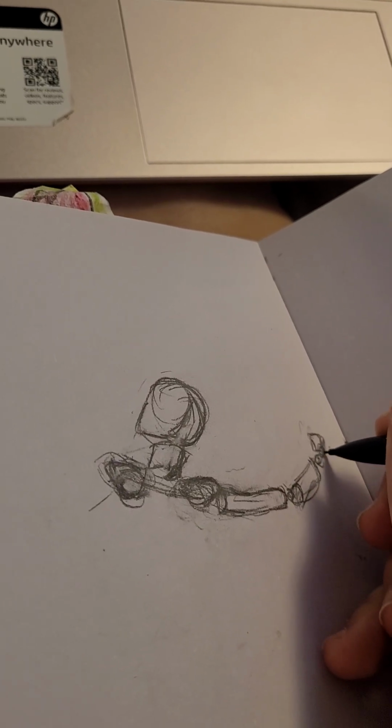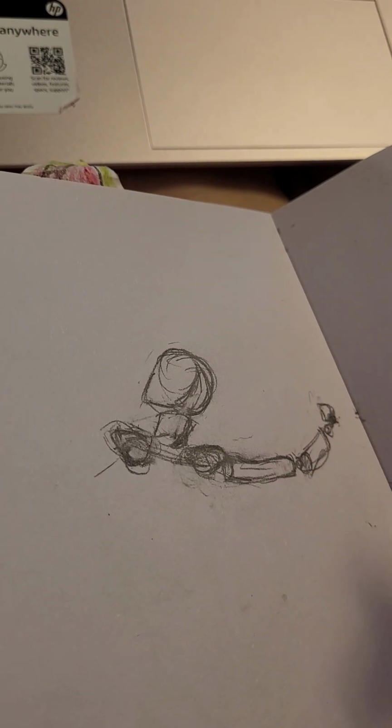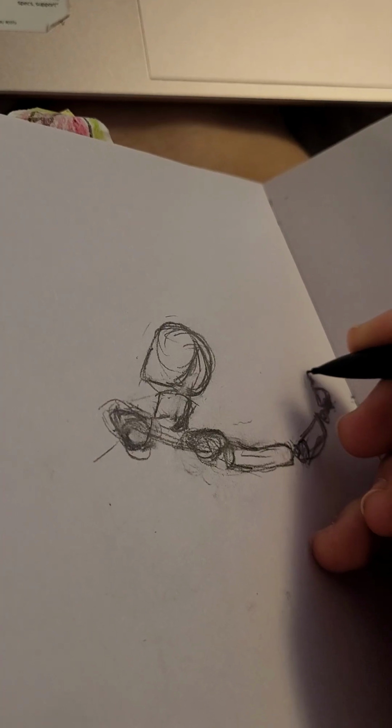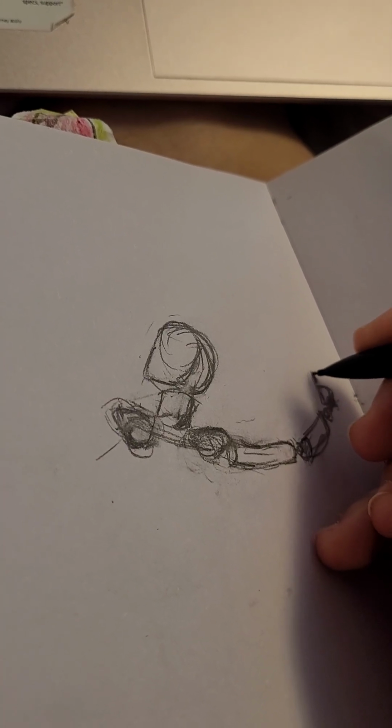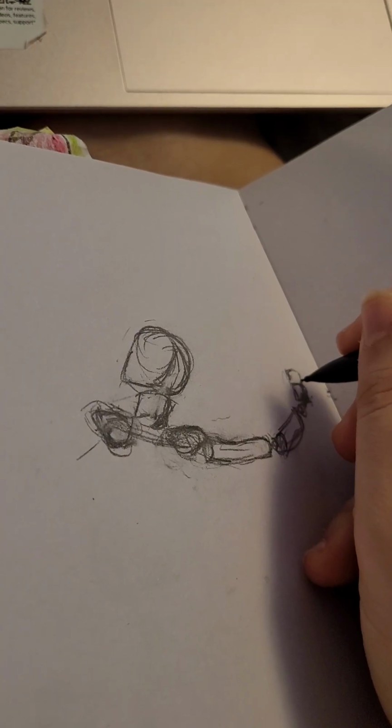Then there's a joint here for the thumb. Why I'm not doing a joint for the rest of the fingers is because right now I'm still working on practicing the form of hands because I'm not very good at that still.